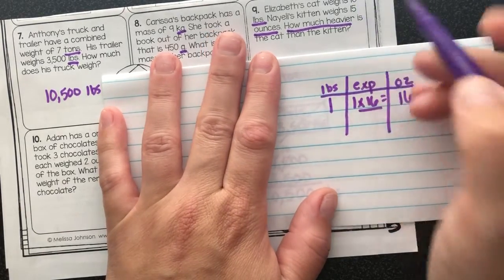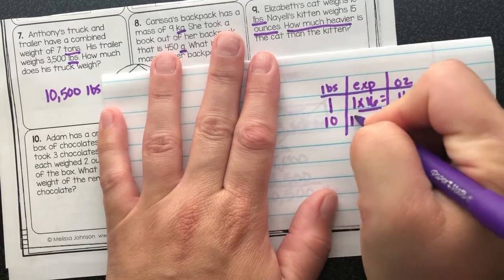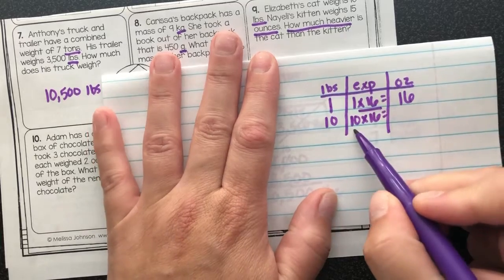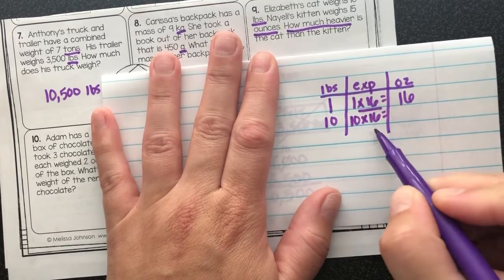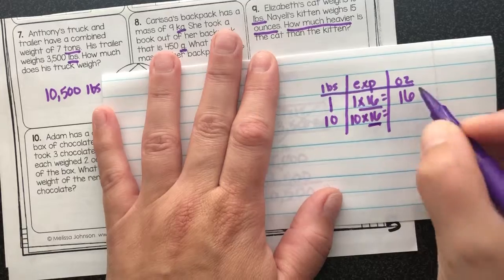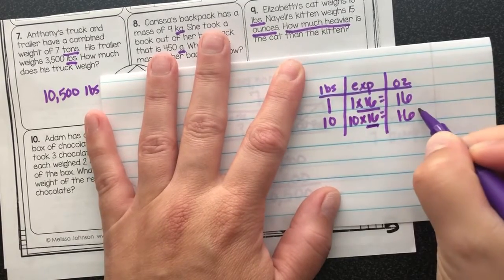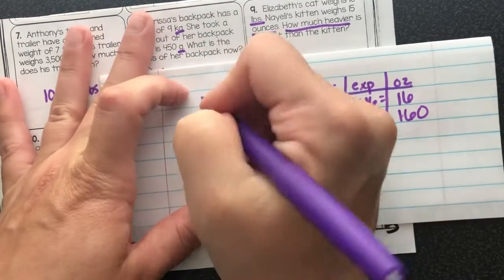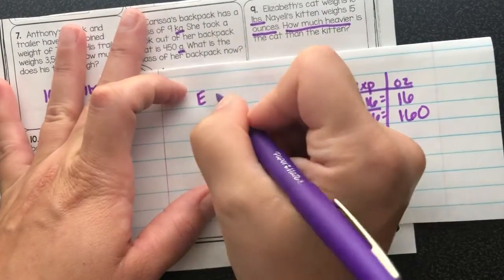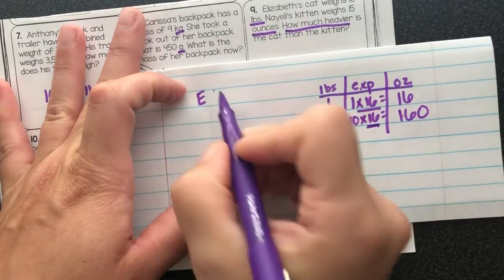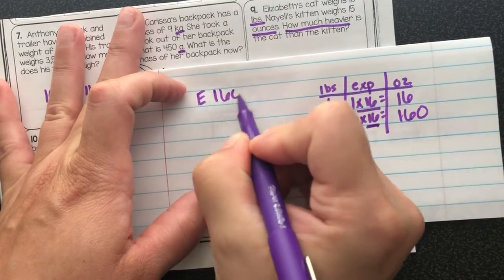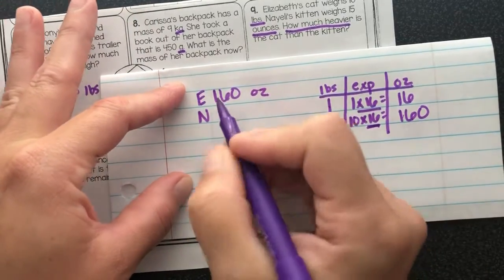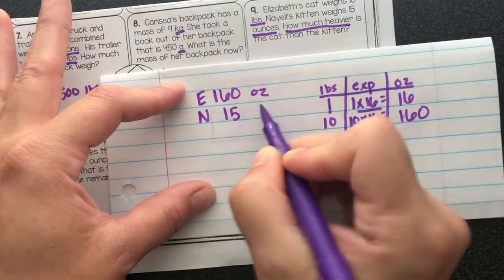I've got to change that 10 pounds to ounces. So I'm going to plug that in, and I've got to multiply that times 16. Well, this is just multiplying a number times 10. So anytime we multiply a number times 10, just take that number and add a 0 behind it. So Elizabeth's cat has a weight of 160 ounces, and Nayeli's kitten has a weight of 15 ounces.